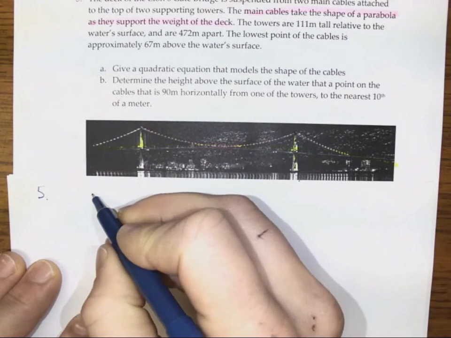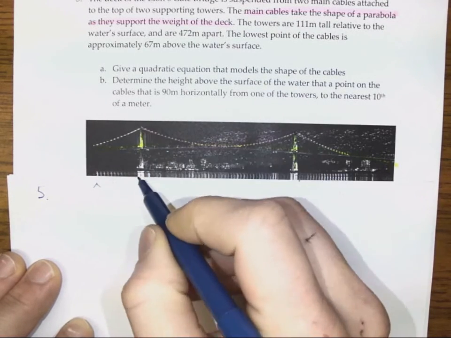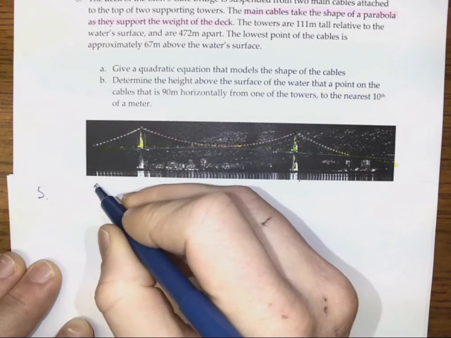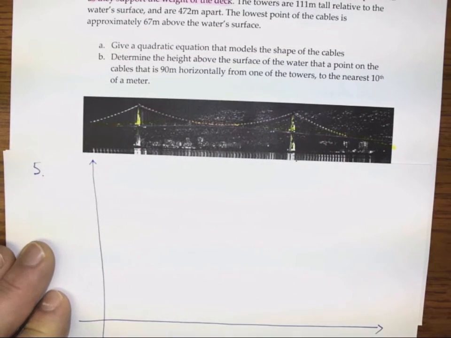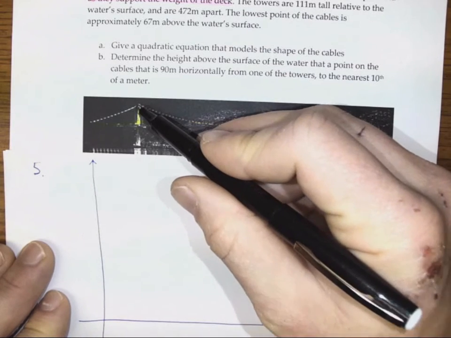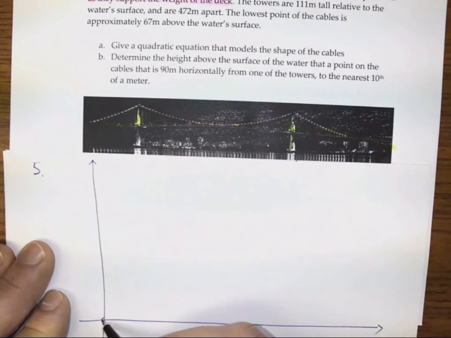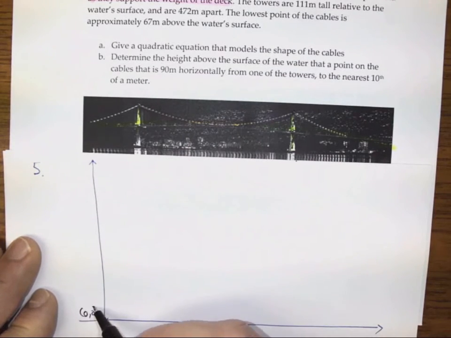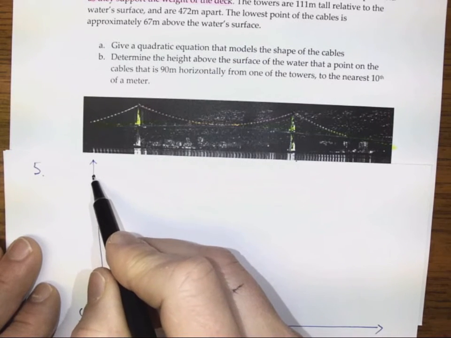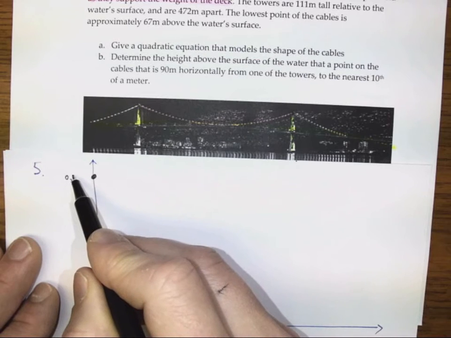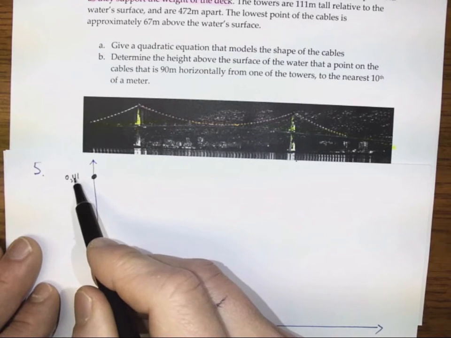Okay, so I'm going to imagine putting an axis here. So what I can do is picture that there is one point here at the top of that. So that's the point 0, 0, right? And that's going to be the bottom of my first tower. And the top is going to be 0, 111, right?